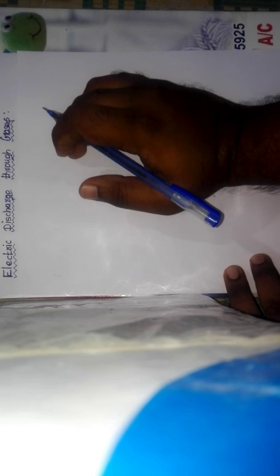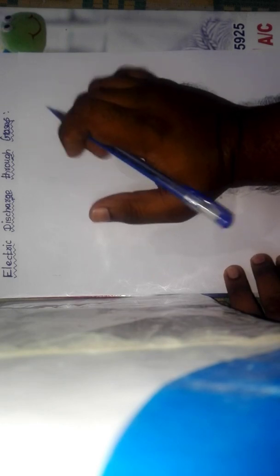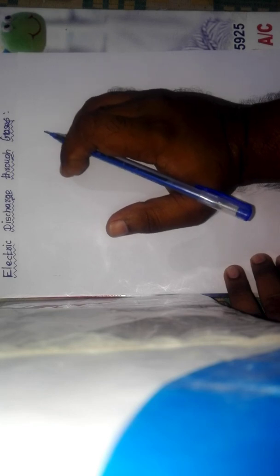Hi students, now the 8th lesson, that is atomic and nuclear physics. In this lesson, there are two parts. The first part is fully about the atom, and the second part is fully about the nucleus, that is nuclear physics. Generally, you know what matter is: anything which occupies space is called matter. This matter is classified into three different types, that is solid, liquid and gases.